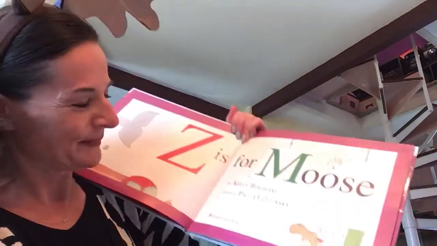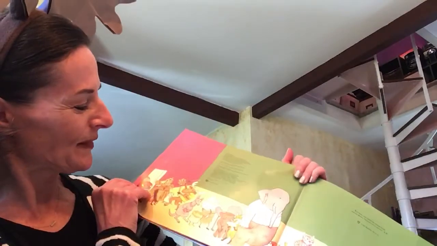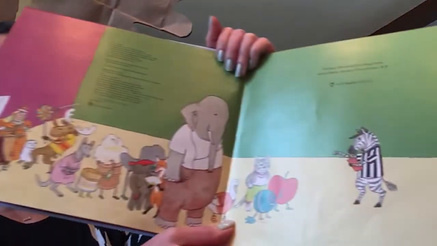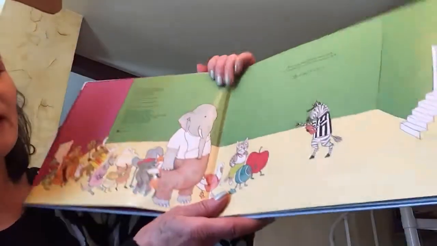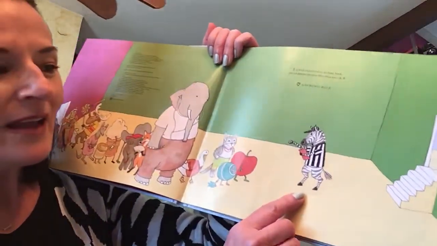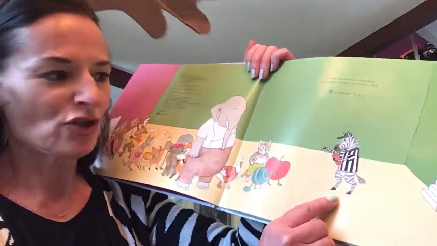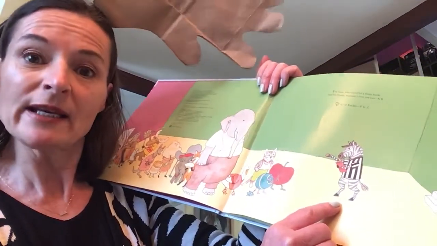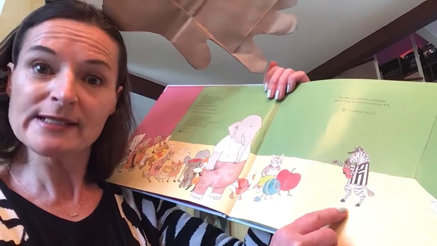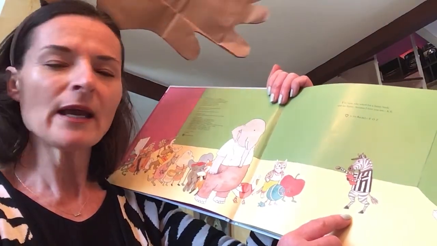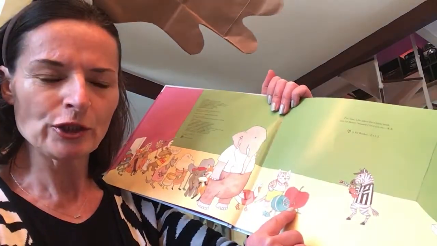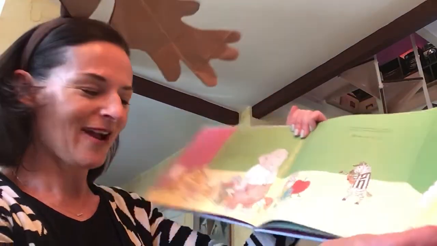There's the moose. And here's everybody waiting to go on stage. And can you see the zebra? The zebra is dressed like a referee, and he's directing everybody to go on stage at the right time. I think he starts at the beginning of the alphabet with this character. Let's find out.